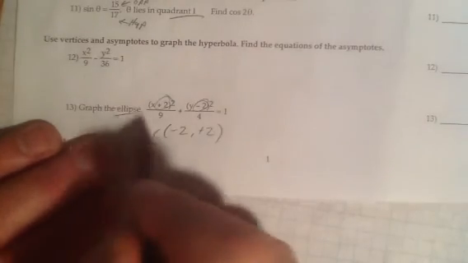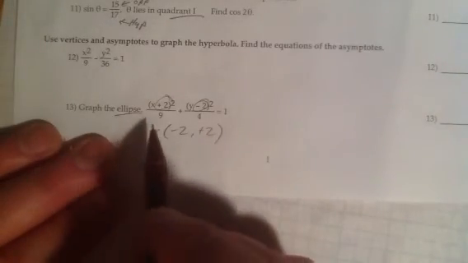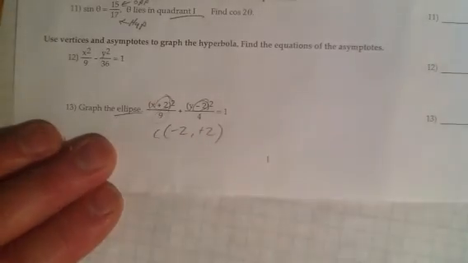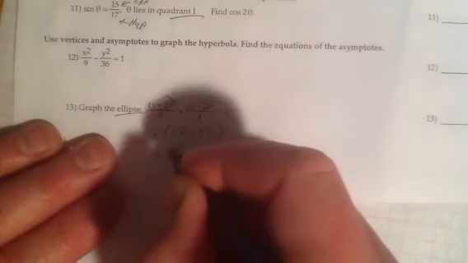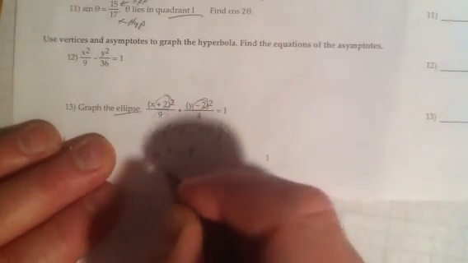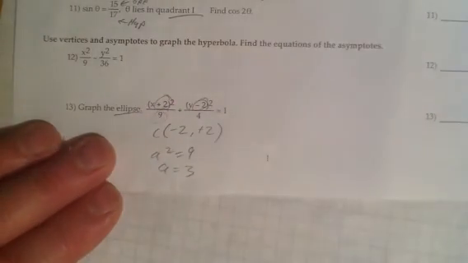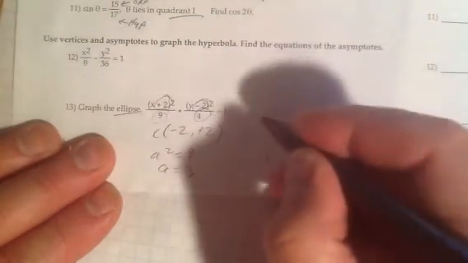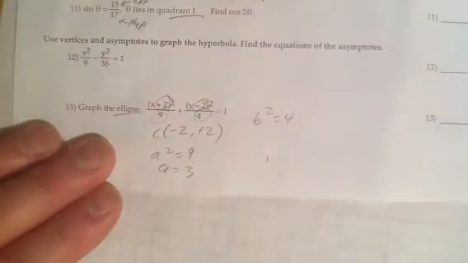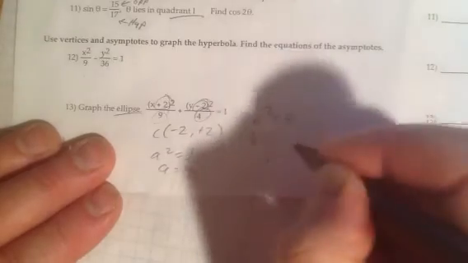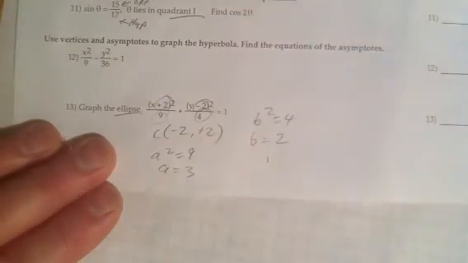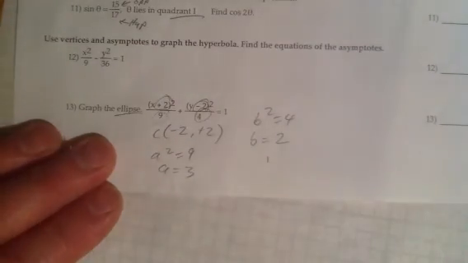All right, I know it's an ellipse. Which one is the bigger number? 9 is the bigger number. So a squared is equal to 9. That means a is equal to 3. Okay, by default, b squared is equal to 4. Therefore, b is equal to 2. This is all the information I need to make the graph.